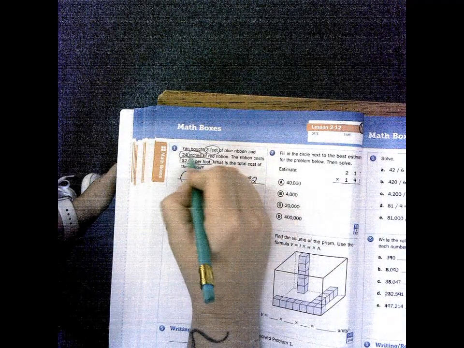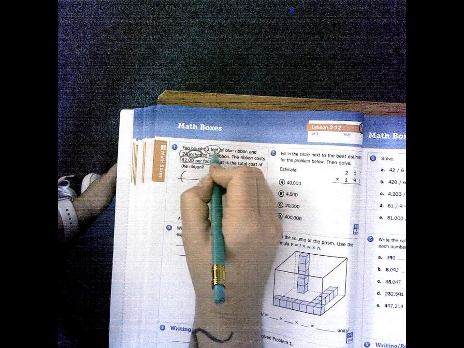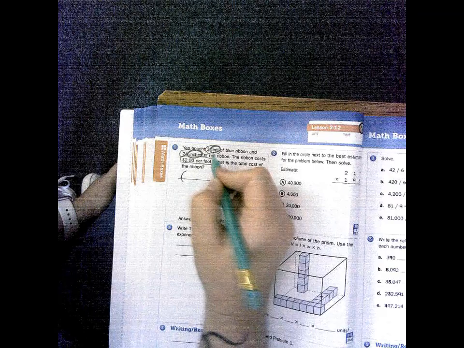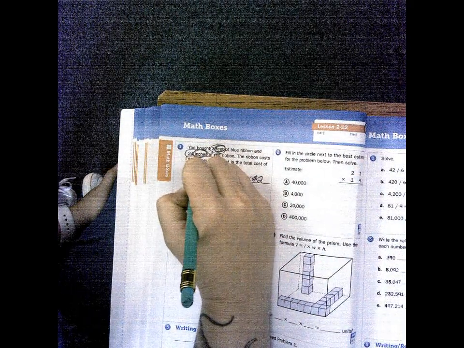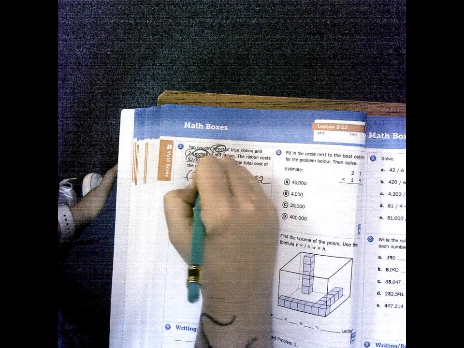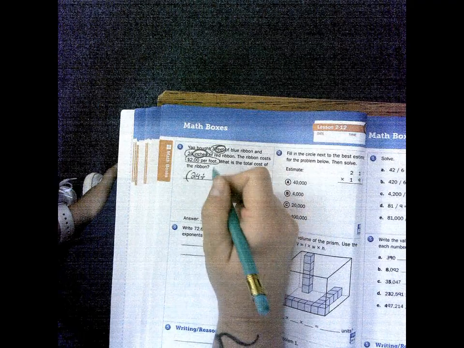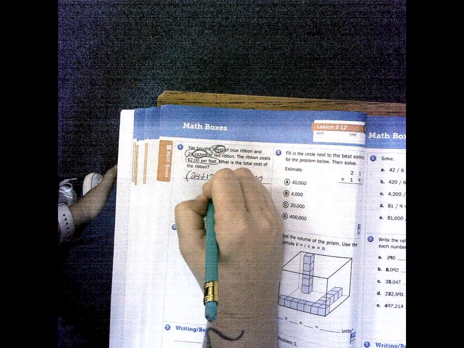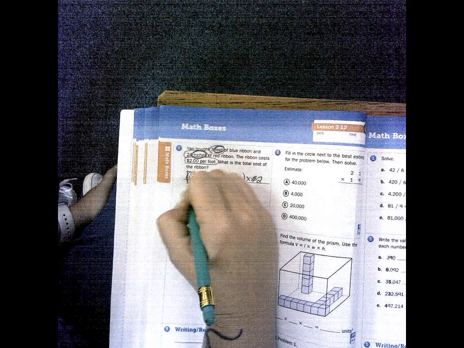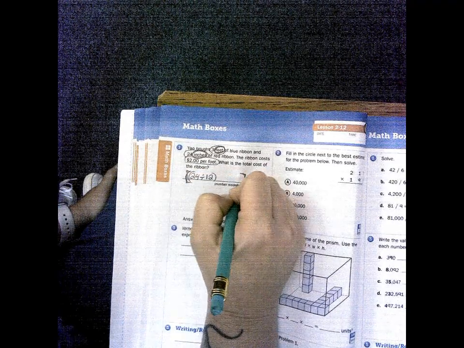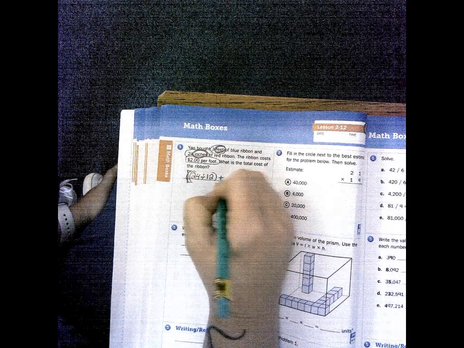I can't add 3 feet and 24 inches because the units are not the same. So the first thing I want to do is get my units to be the same. So first I want to convert that 24 inches to feet. So I'm going to take 24 and divide by 12 because I know there's 12 inches in 1 foot. I should have done a bracket here. And then after I solve that, then I can add the 3 feet.